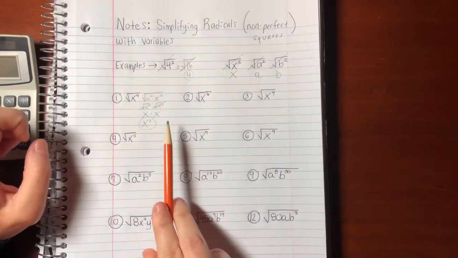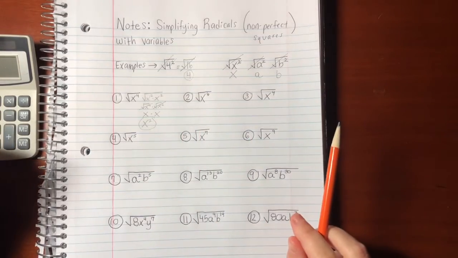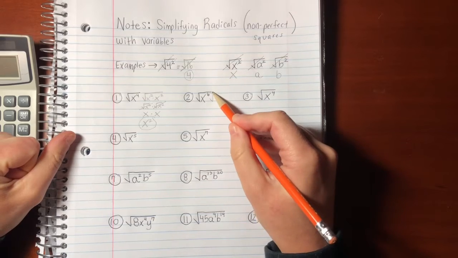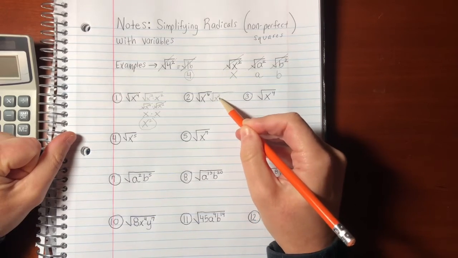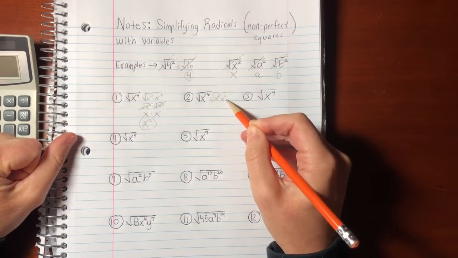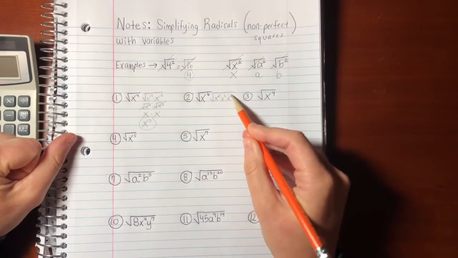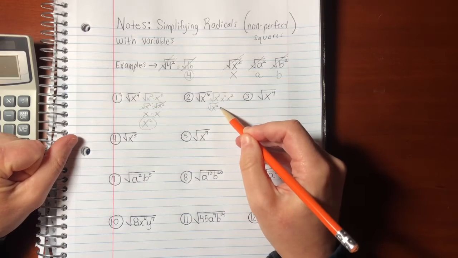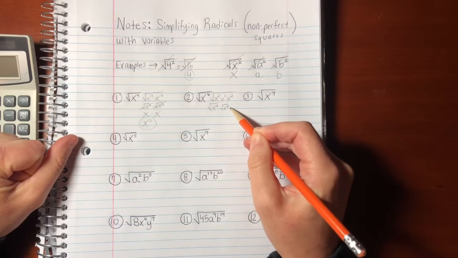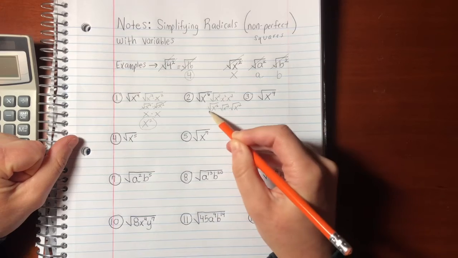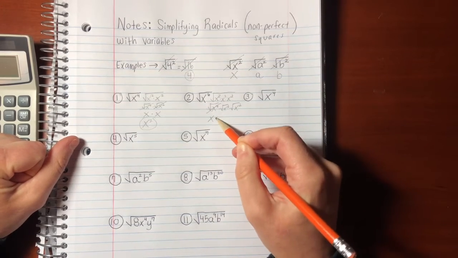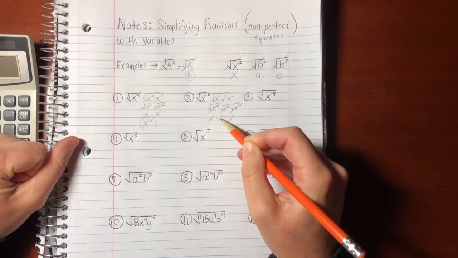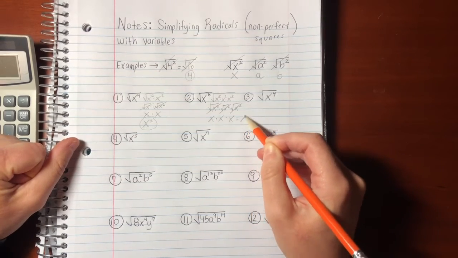You're going to notice a pattern as I do 1, 2, and 3, and I'm going to show you a quick shortcut, all right? So again, if I want to break up x to the 6th power, that'd be the same thing as x to the 2nd times x to the 2nd times x to the 2nd, right? Because 2 plus 2 plus 2 gives me the 6. And again, separating those, I have the square root of x squared times the square root of x squared times the square root of x squared. And that's going to turn into x times x times x. And x times x times x would give me x to the 3rd power.